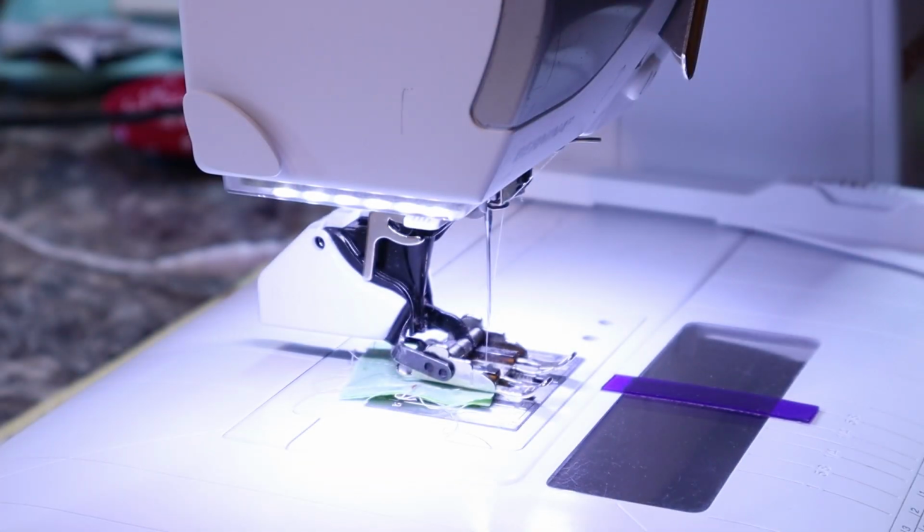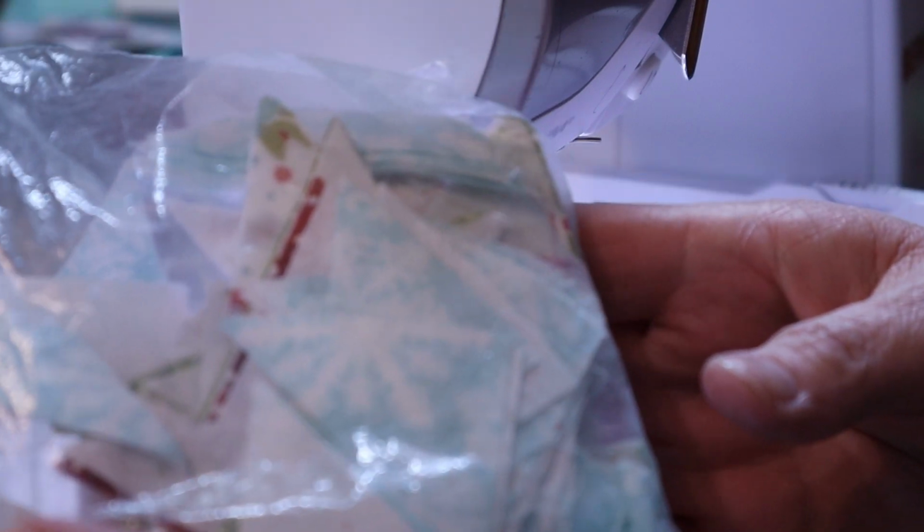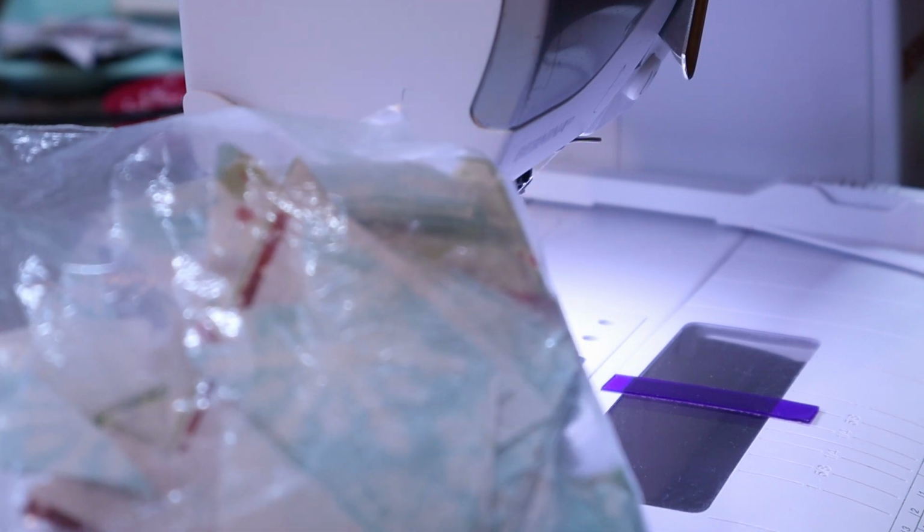Now one of my favorite things to use are these little triangles that I've cut off after snowballing a block. I have a few of these. However, I did learn that if you sew them before you cut them, it's a whole lot easier. I have several bags of those, but you can see here that you can use triangles for leaders and enders also.